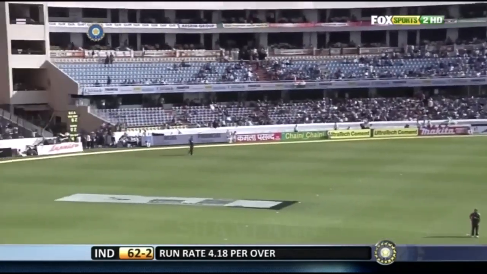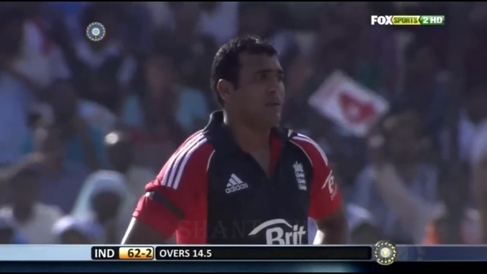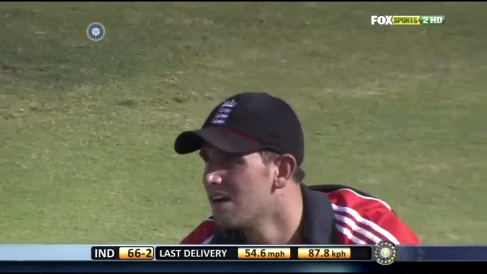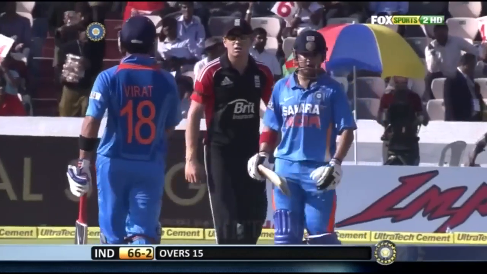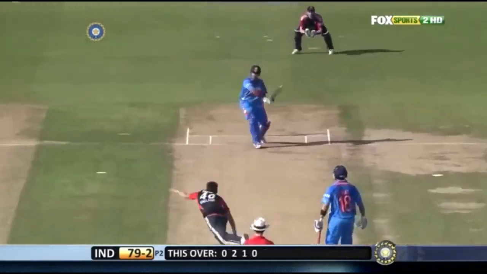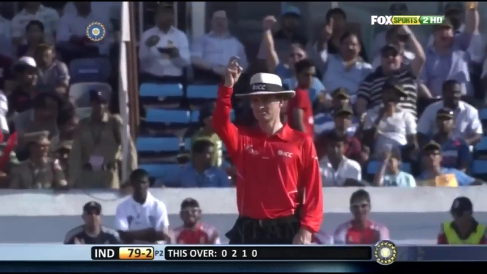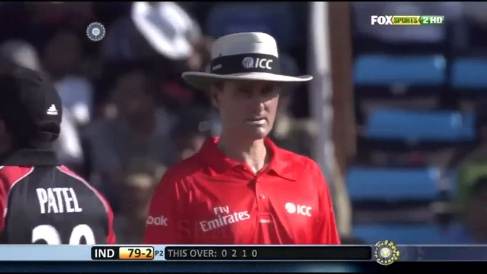There's a man out at long on. Just short, and it's a boundary to finish the over. Not quite a half chance, and Gambhir survives. Appeal, big appeal for LBW. The fingers up. The end of Gambhir. The slower ball from Dernbach. Beautifully bowled.